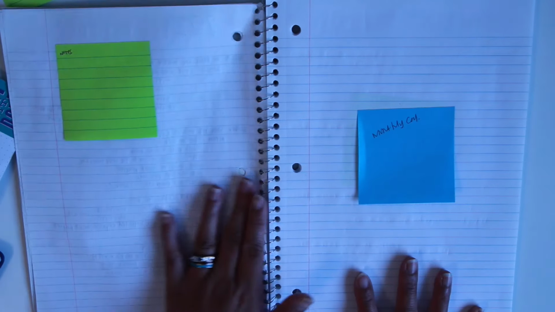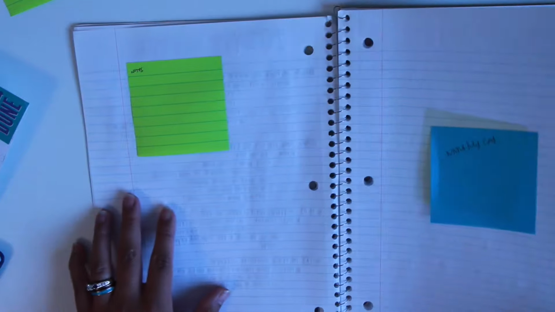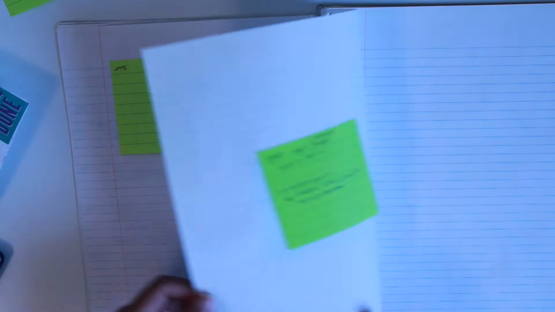We are now going to be setting up the monthly calendar overview for all your bills and any events or anything that's going to be coming up, as well as the paycheck budget.